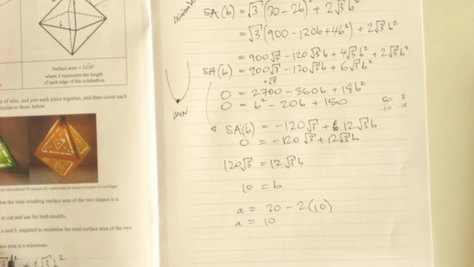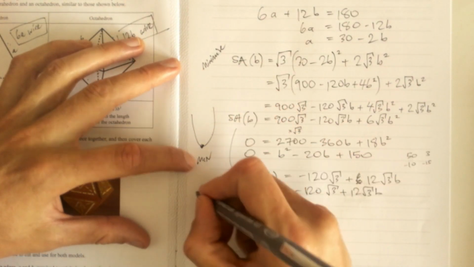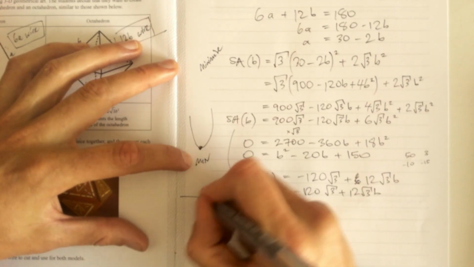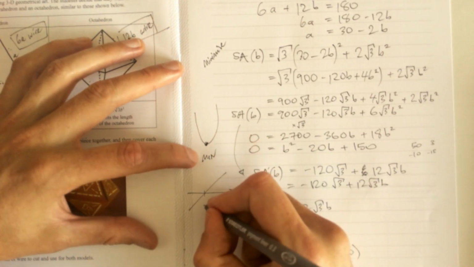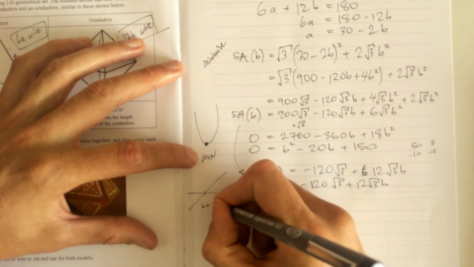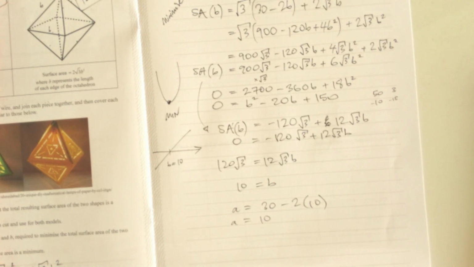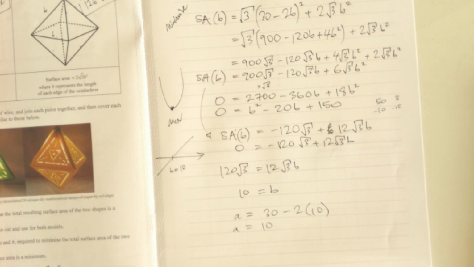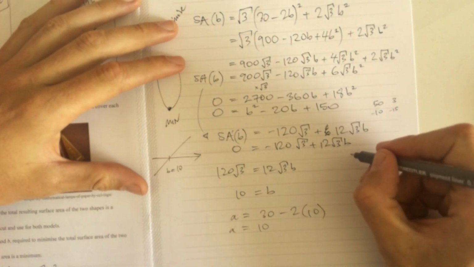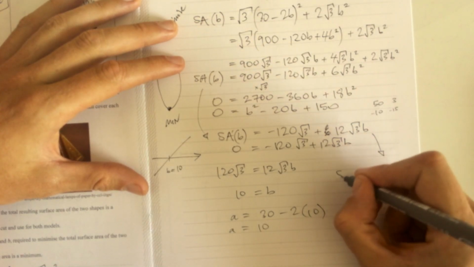To justify the surface area as a minimum, the minimum of that is a positive parabola, and that happens at b equals 10. Have I justified that, or do they want me to do the second derivative? Let's just do the second derivative to justify it.